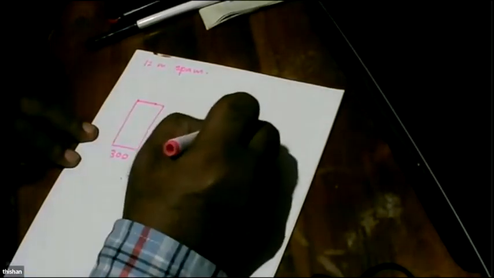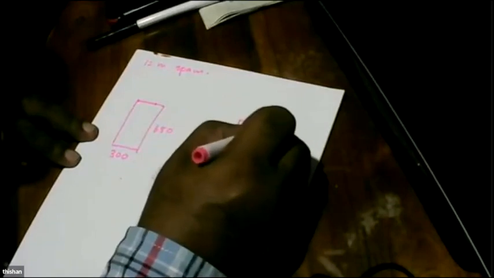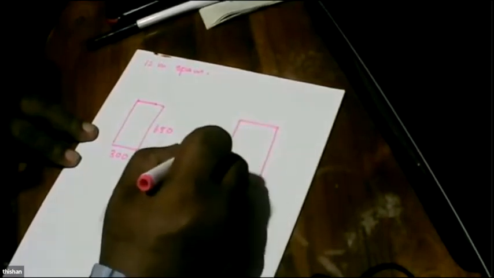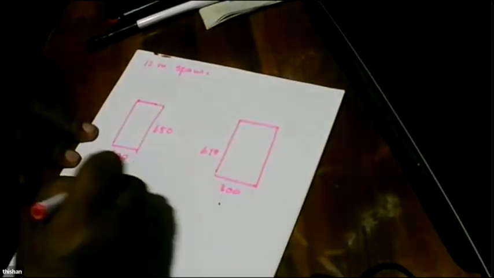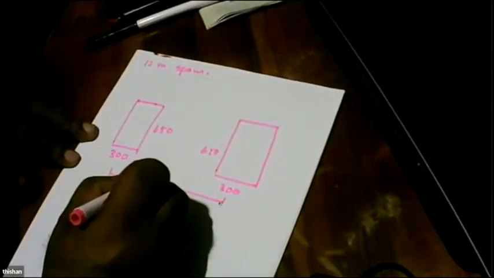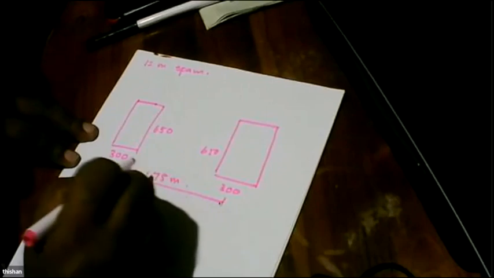And we are going to use it at 1.75 meter interval.